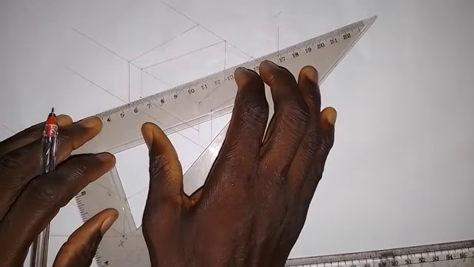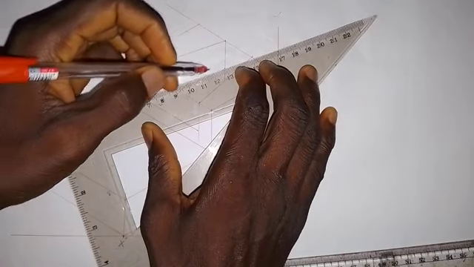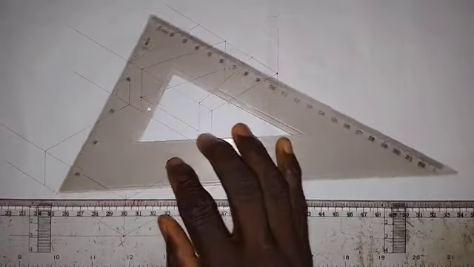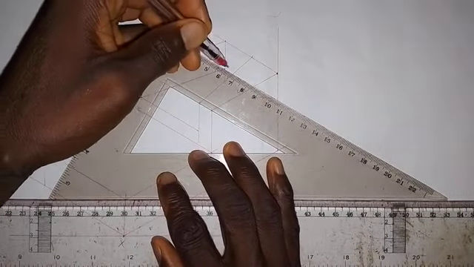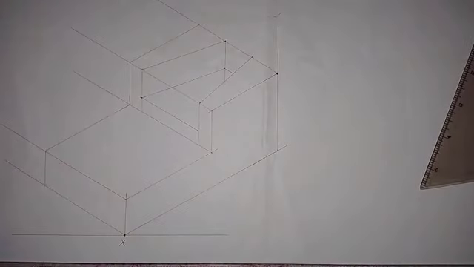I can't use my 30 degrees square to draw this because the line is not straight. So I need to connect this together like this. Okay, so this is what we have. I believe you can see it.